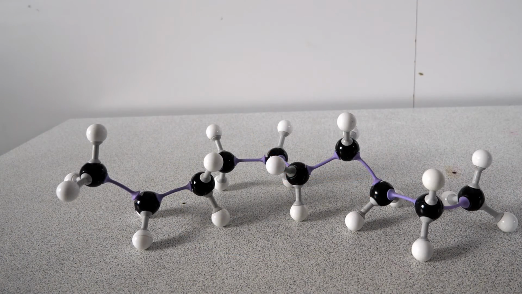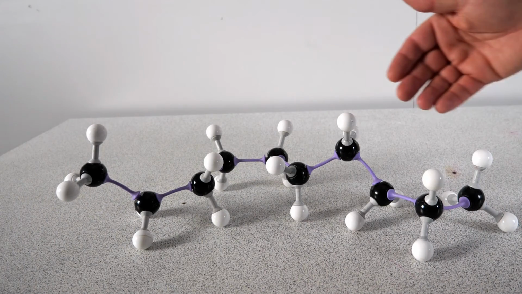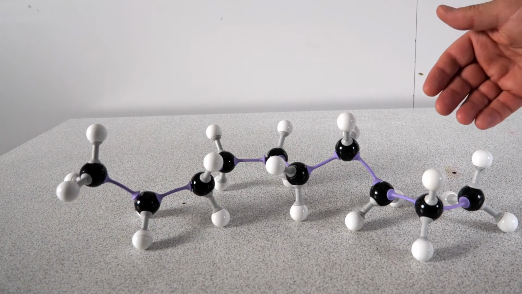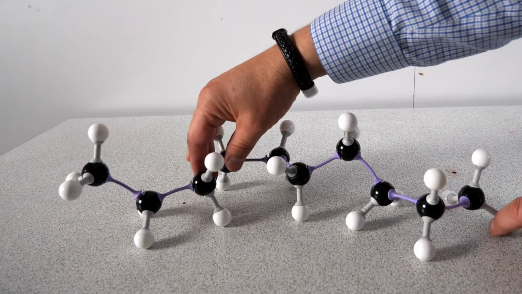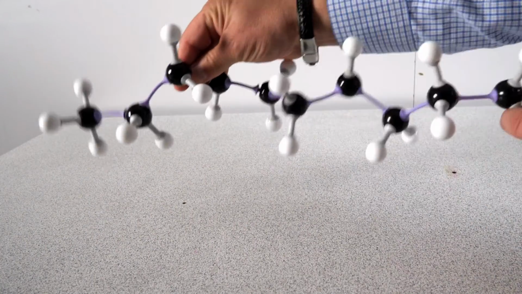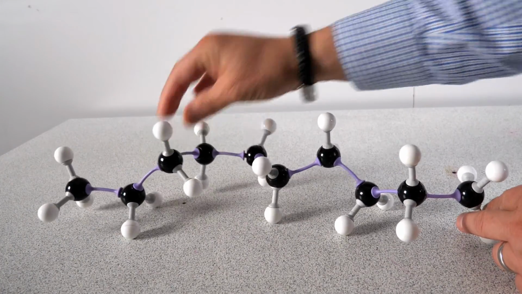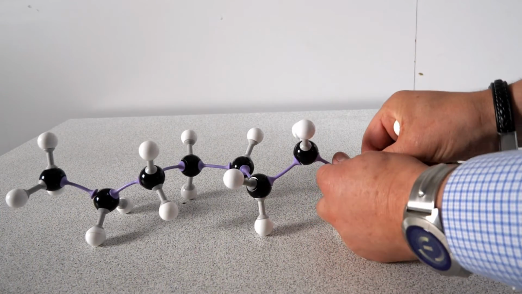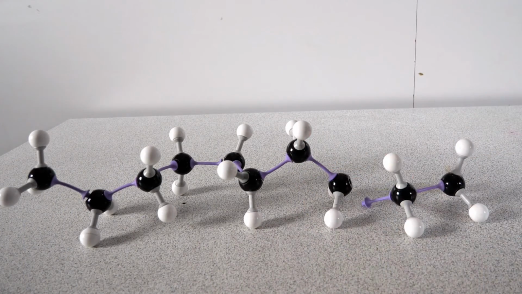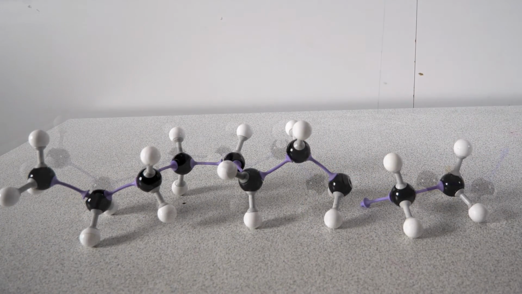I'm going to use this model to show you what happens during cracking. So we've got a model of decane here with 10 carbon atoms, and during cracking, when the hydrocarbons are heated up and passed over the hot catalyst, they vibrate more and more until eventually at some point in the molecule it breaks into two or more different molecules.